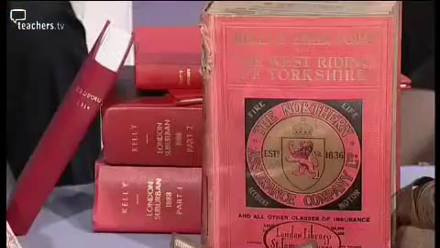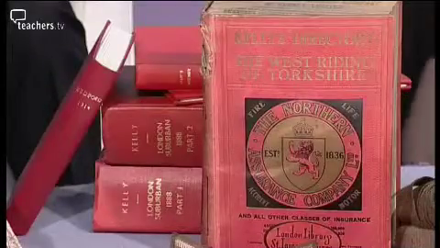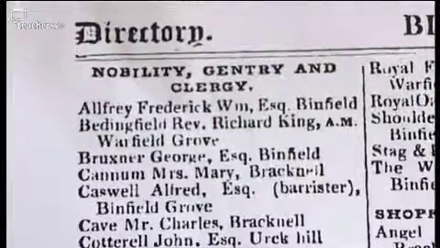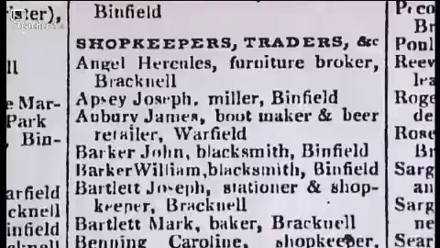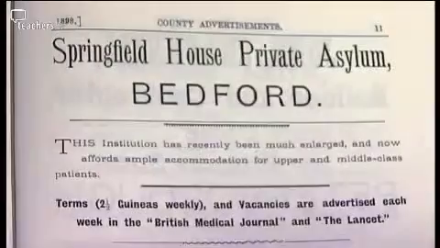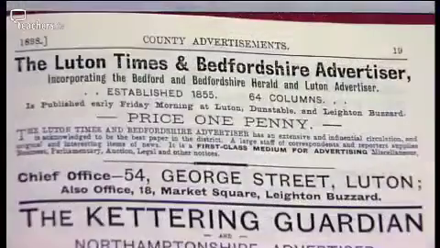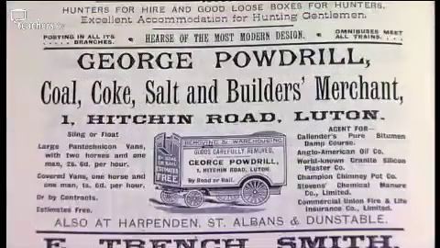And because they're annual publications, you can trace changes in your local village or your local town. This is Kelly's Luton 1898, but if we went to 1897, you can follow trades and the changing fortunes of families and professions. And I see at the back there was also advertisements. Yes. Now, for me, the advertisements are an instant window into a different world.